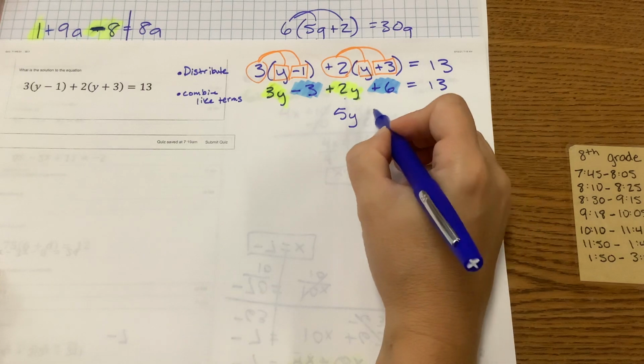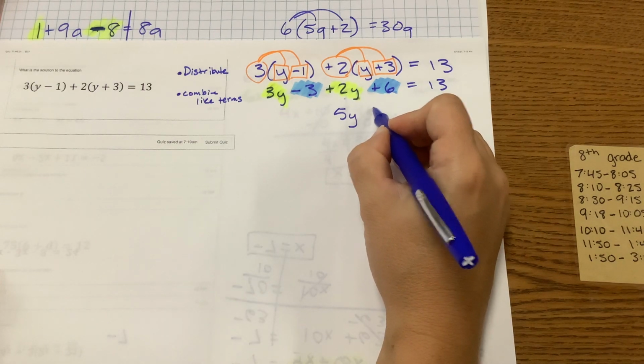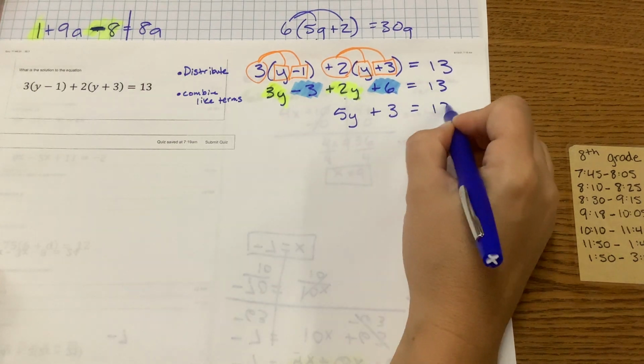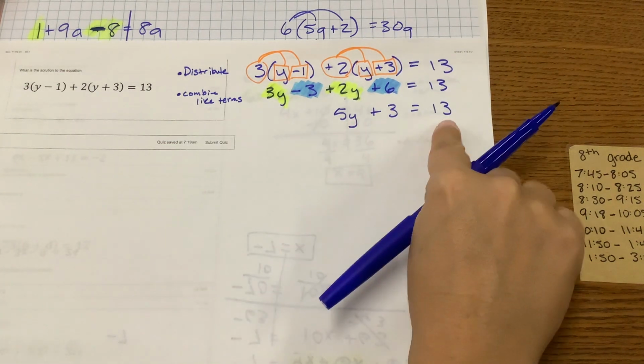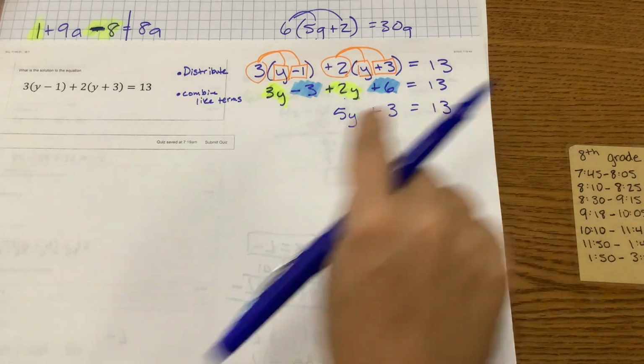Negative 3 plus 6 is 3. Okay, so we did combine like terms. Do we need to move our variable? No, there's not a variable over here.